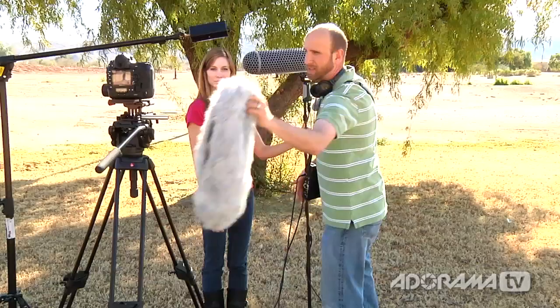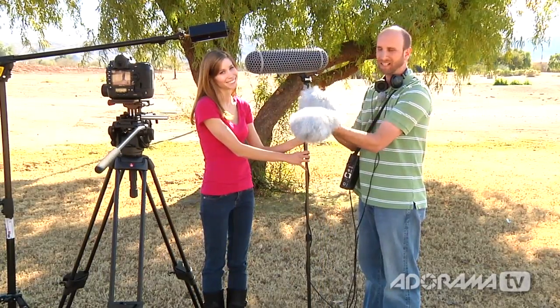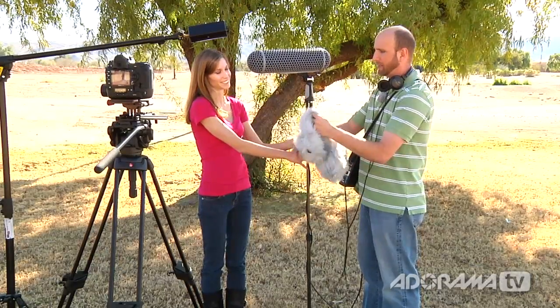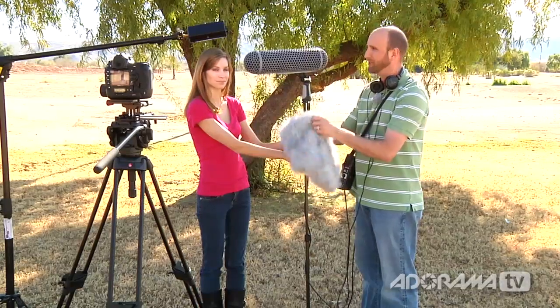Now what that's going to do is help suppress some of the wind noise, but it's really not enough. What we need to do is add one more thing, and it's this big fuzzy looking device right here. Now a lot of people just call this a dead cat. I know it's not a dead cat, it's fake, but that's what it's called. So if you hear somebody talking about putting a dead cat on a microphone, that's what they're talking about.